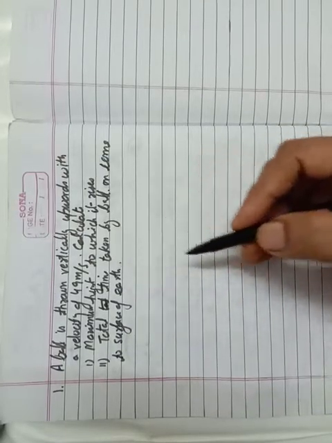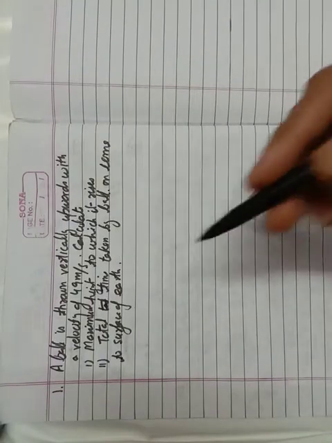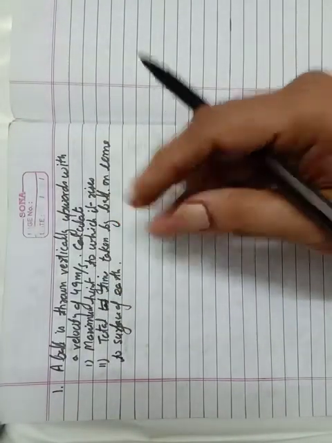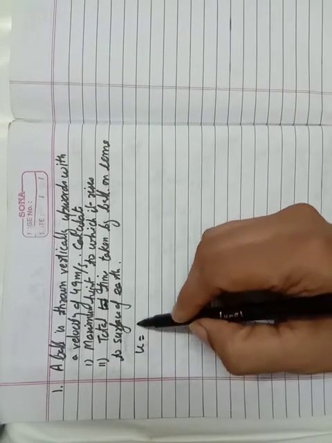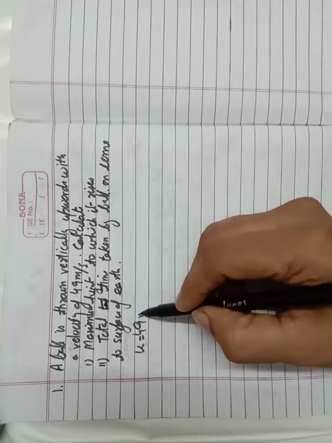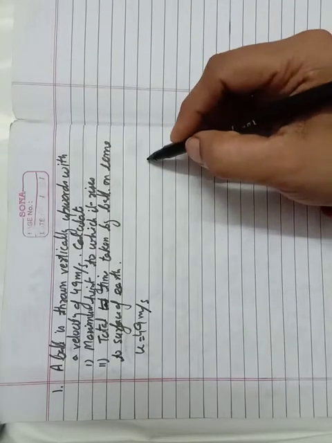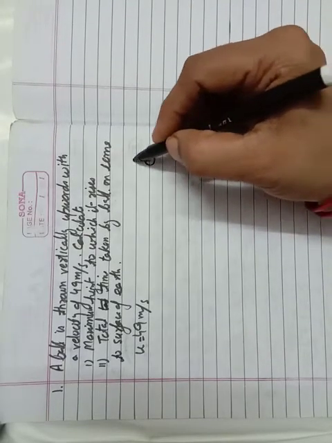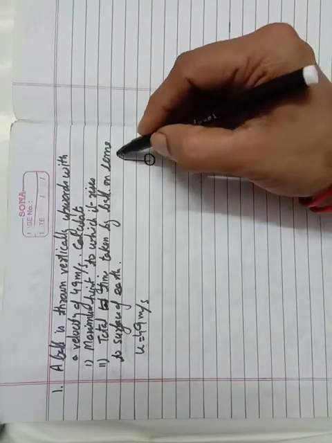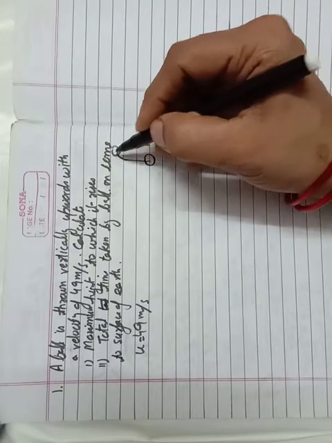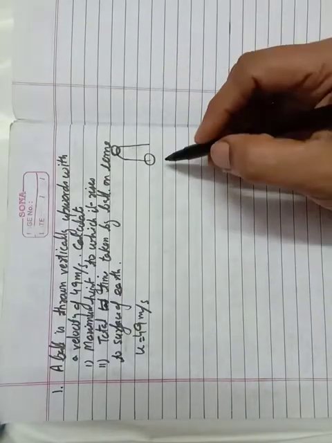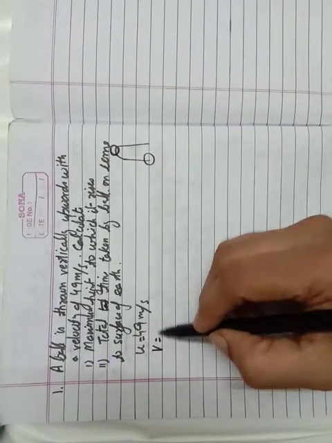First we should write the values which we are getting from this question. We are throwing something in the upward direction with this velocity. It means u is 49 meter per second. We know that if we throw something upward, after attaining its maximum height its final velocity becomes 0. So we can write v is equal to 0.